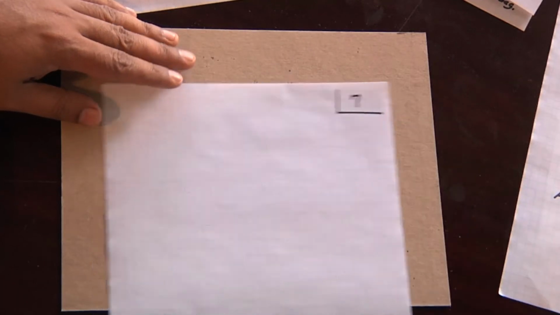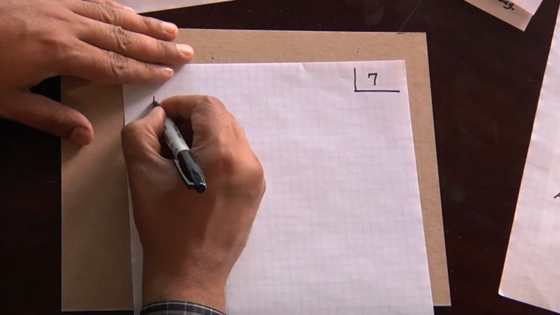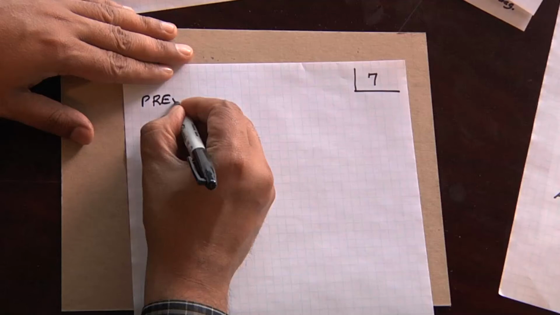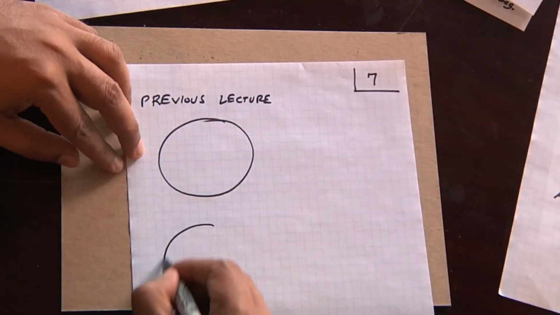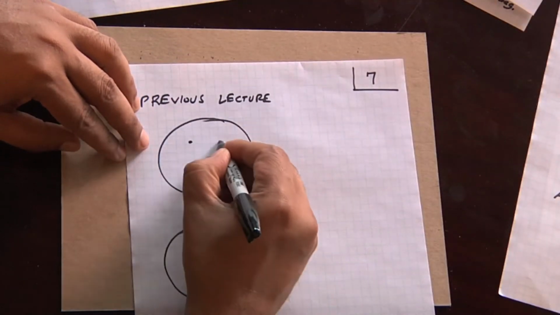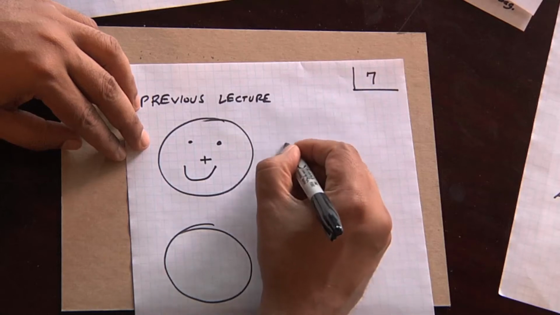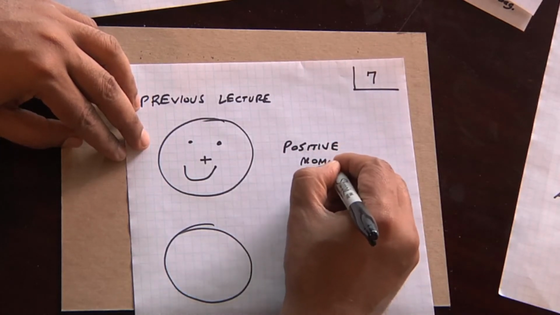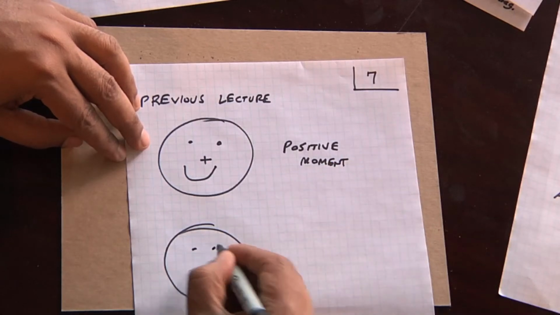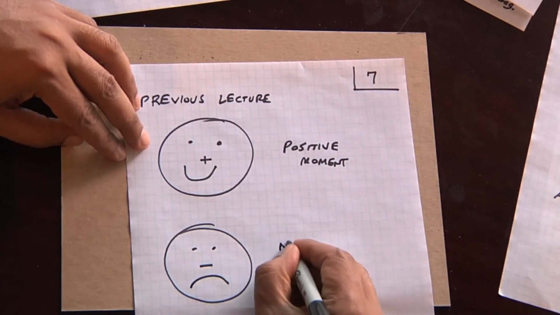Refresh your memory. Remember, this will be sheet number 7. Remember from our previous lecture, positive moment, negative moment.